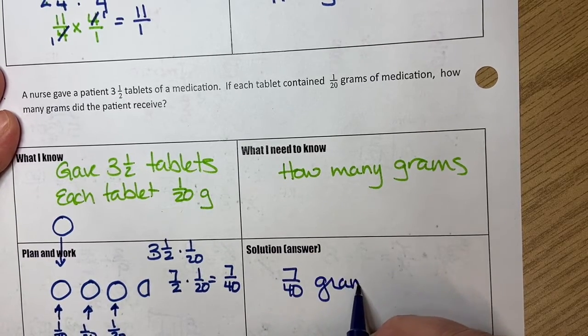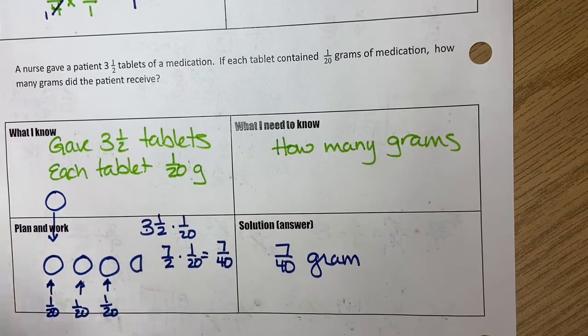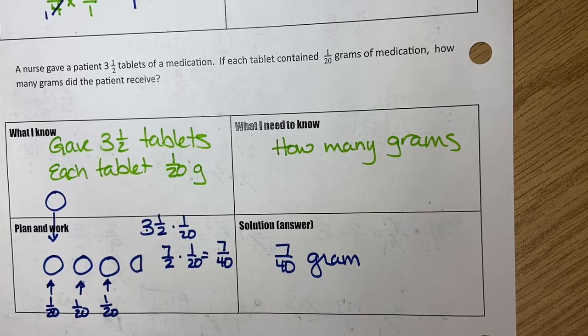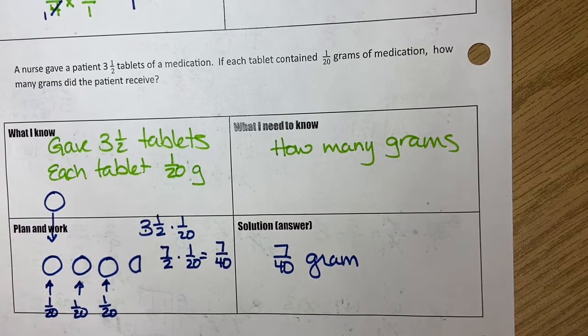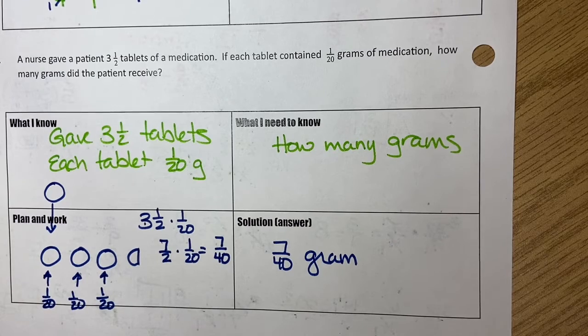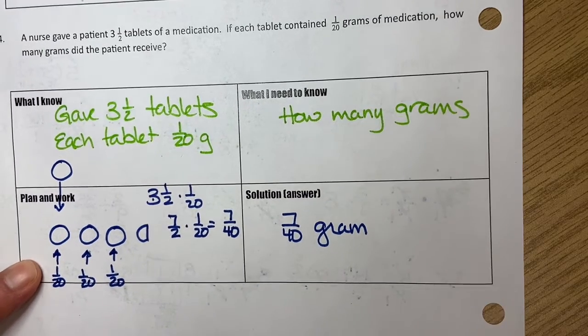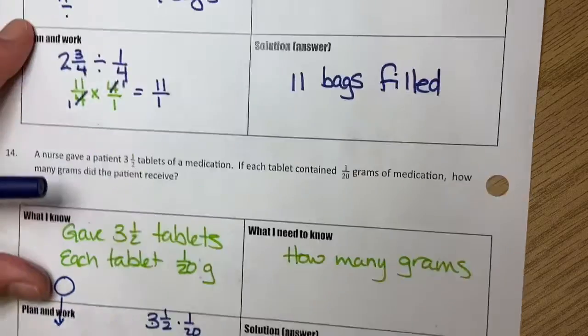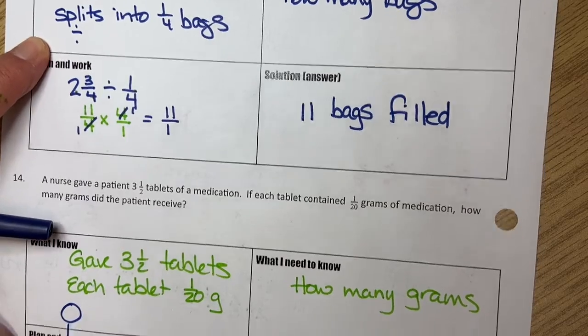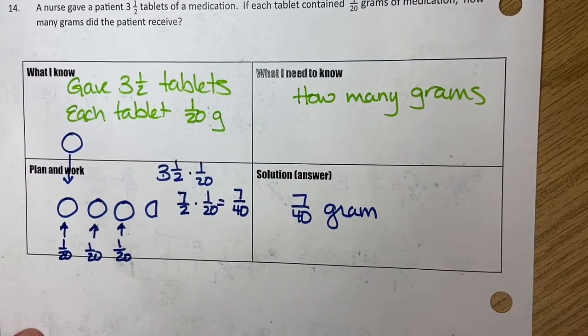Okay? All right, so just make sure that you talk your problems out. Make sure you know what you need to know in the problem, what you do know in the problem, everything you know in the problem. Okay, this one I got confused on. I thought, wow, am I going to multiply or am I going to divide? So I drew a picture to try to help me do that. The word split was really clear in this one, so that tells me I'm more than likely going to divide. But this one wasn't quite as clear.